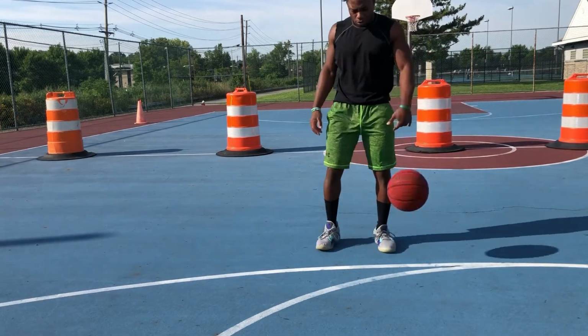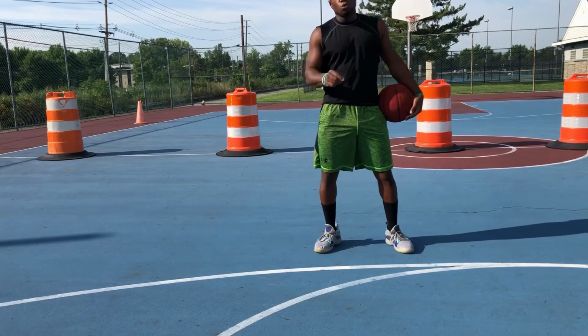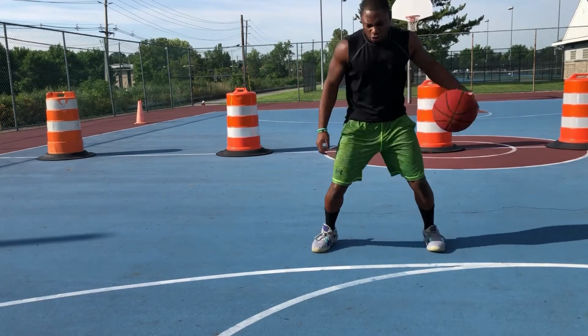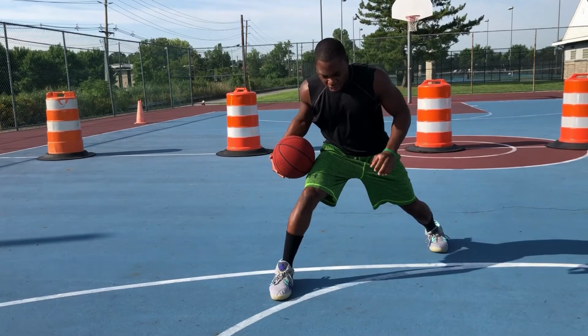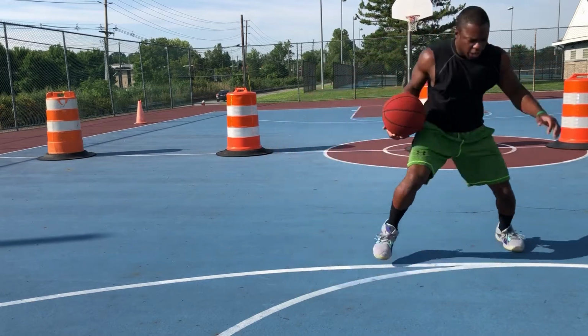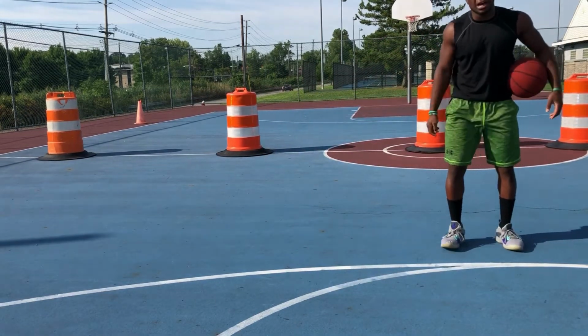So again, when you go to this through partial step to the step back, you're going to anchor that one foot. You're going to take your step towards that defender and load up on this leg here, push off of this top leg, and create space going to the opposite side.